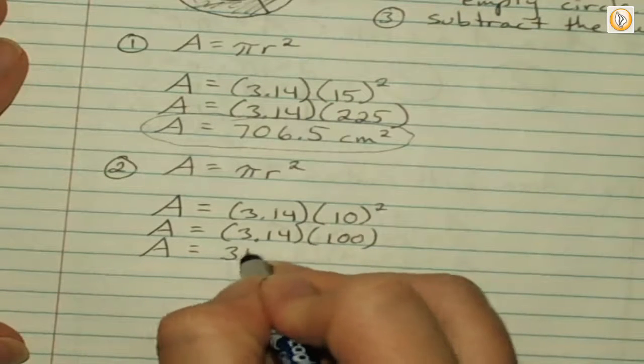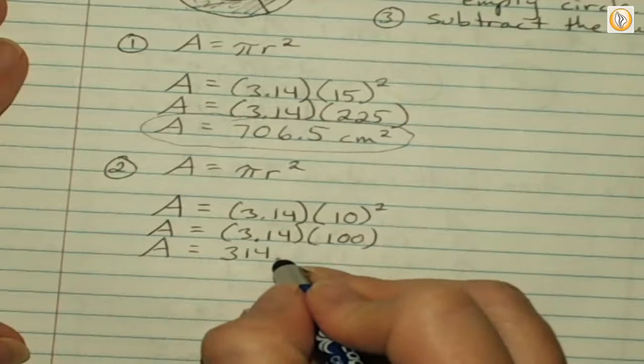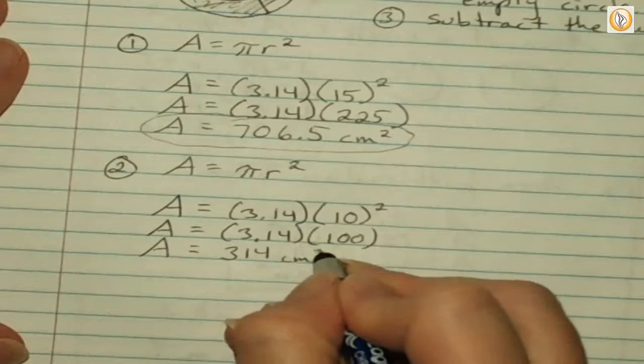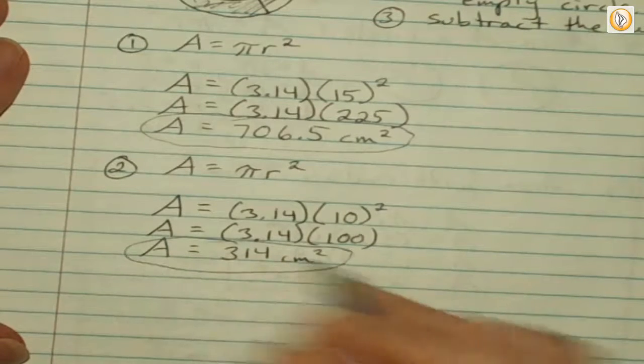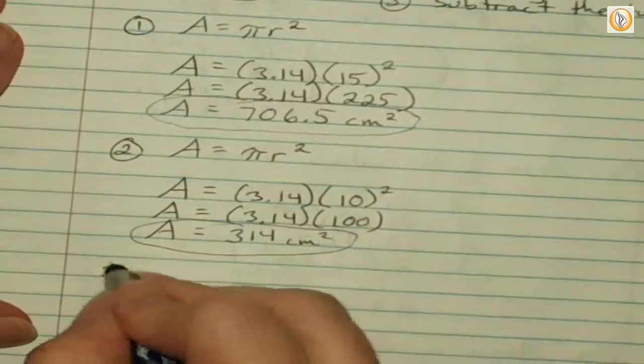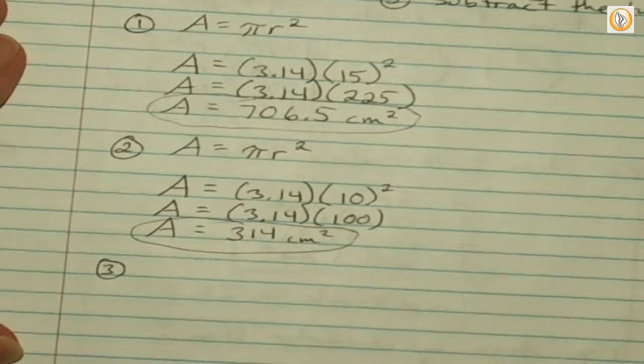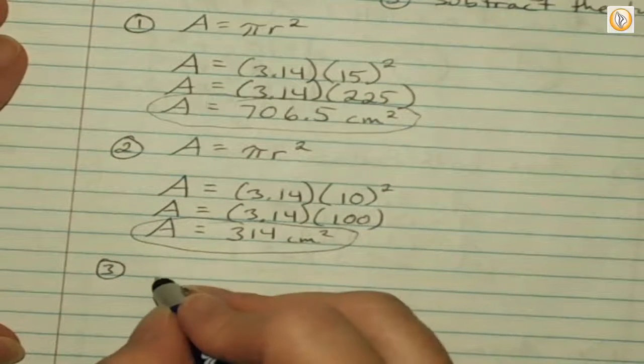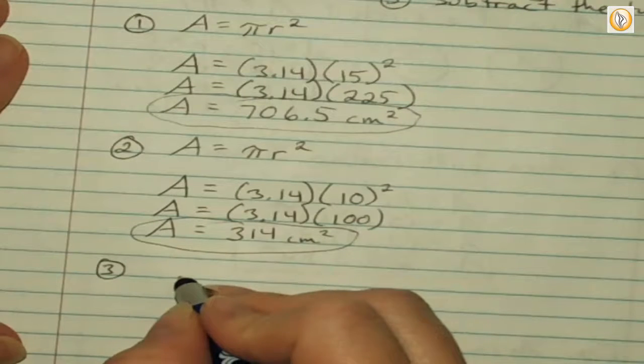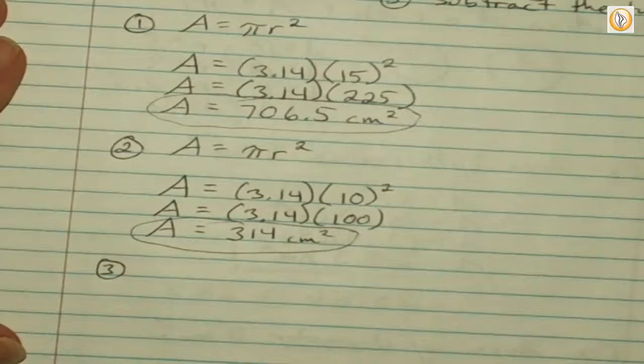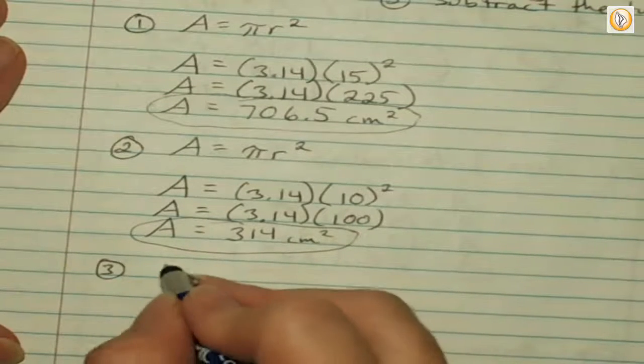I'm going to help you out. 314, and it's centimeters squared. Now, Emily, what do I do for step three? Subtract. Subtract what? 706.5 minus 314.